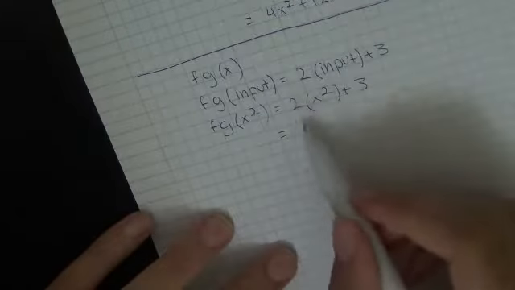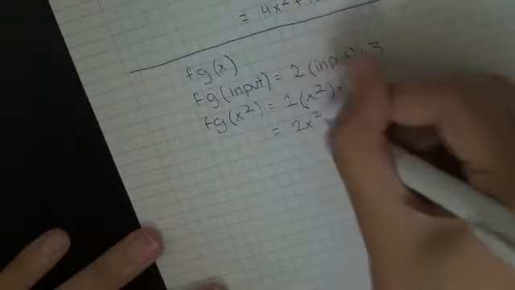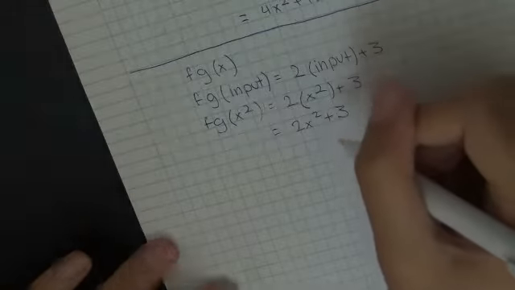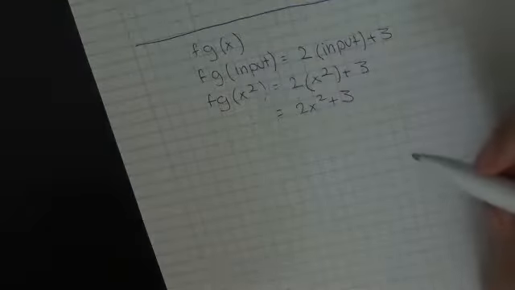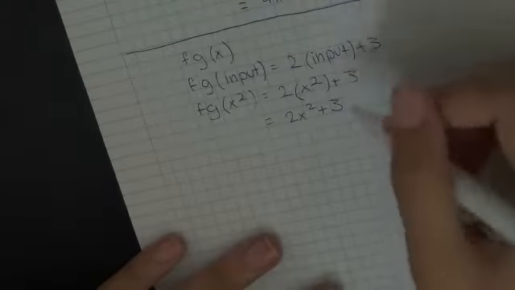Which is, so 2x, 2 in parentheses, x squared is just 2x squared plus 3. And that is the basic concept when solving composite functions. However, there is a part B to this question.